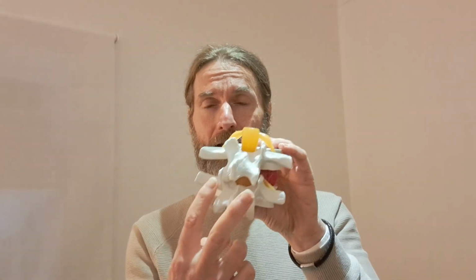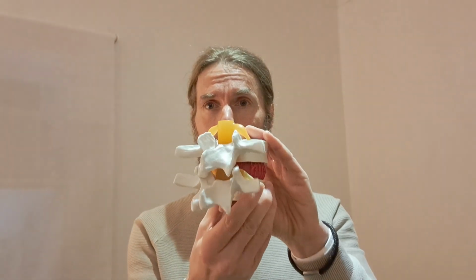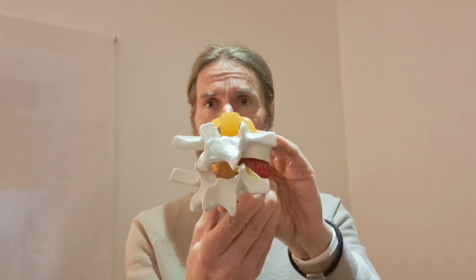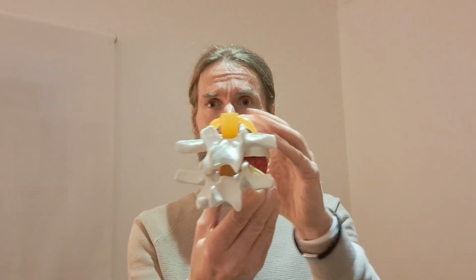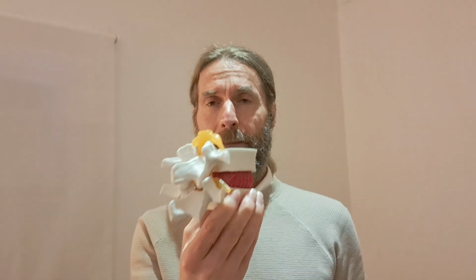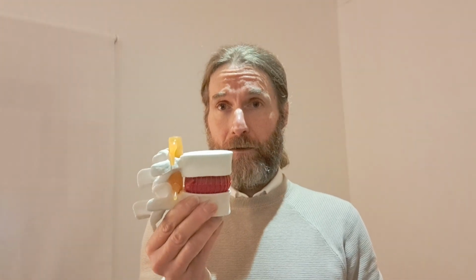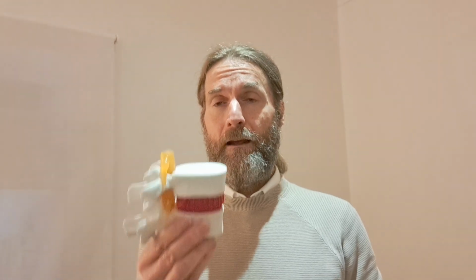And behind, at the back of your back, we have facet joints, and you can see those opening and closing, and those side bend, rotate, open and close. So you've already now got a good working knowledge of your spine.